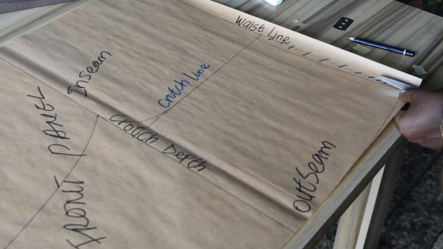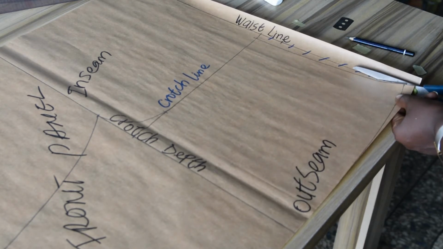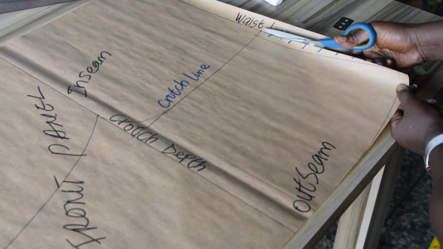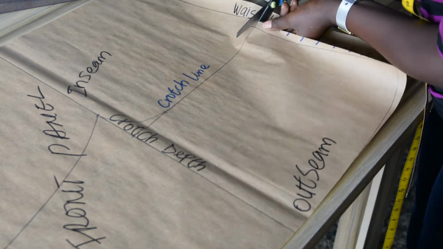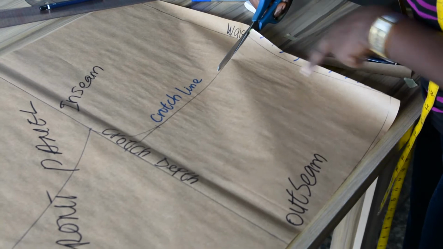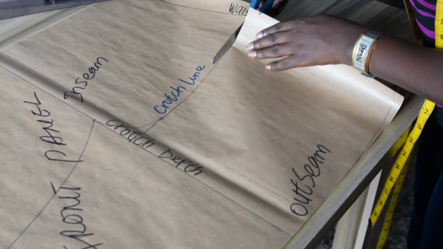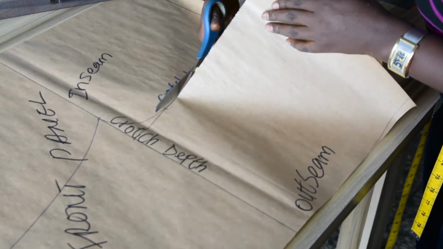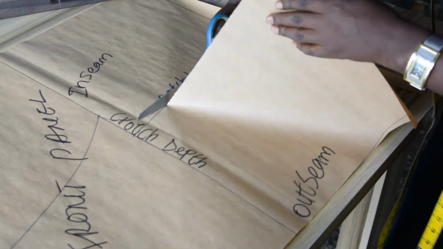I have to tell you this, I'm cutting on a straight line, not on the curved line. After constructing the back panel, I can trim off what I have there. I can cut on the curved line. Also, I did not add any seam allowance on the front pattern.